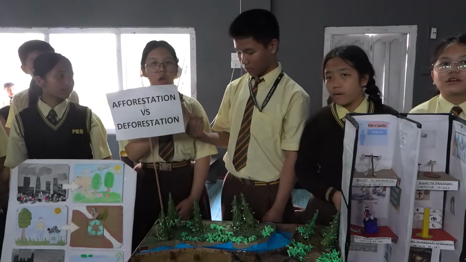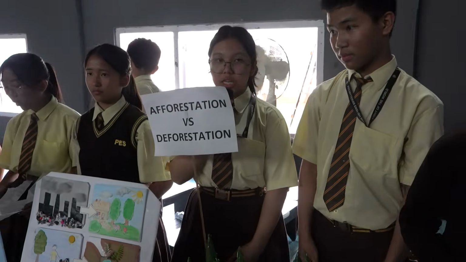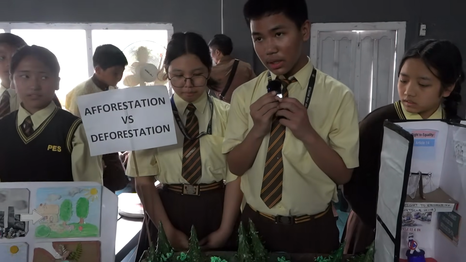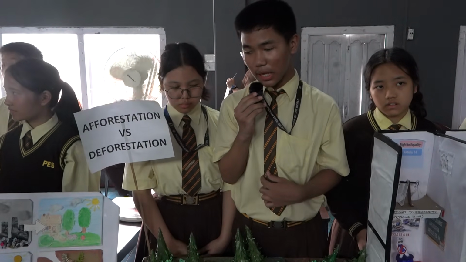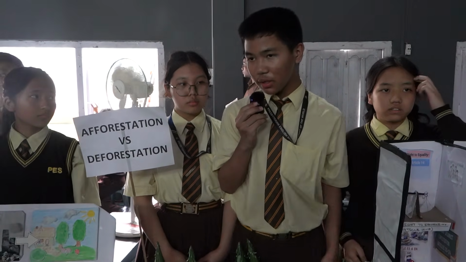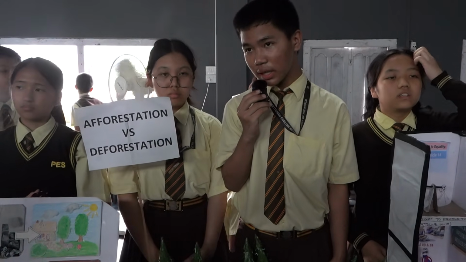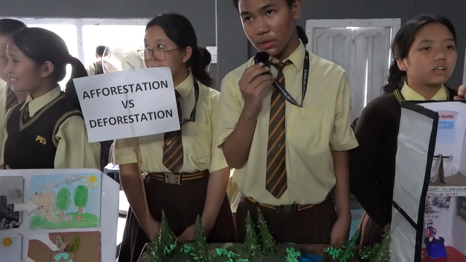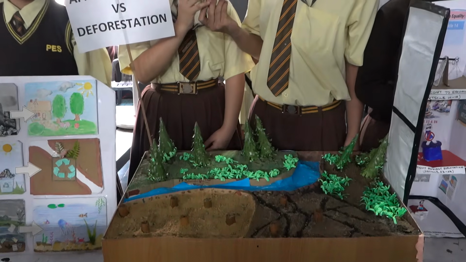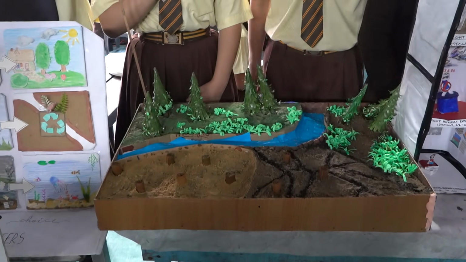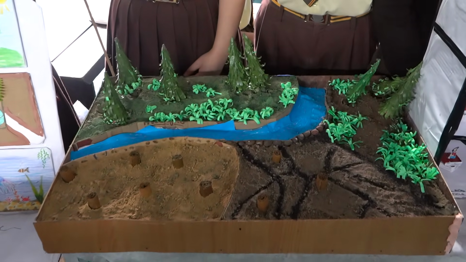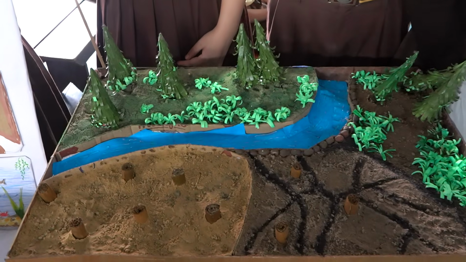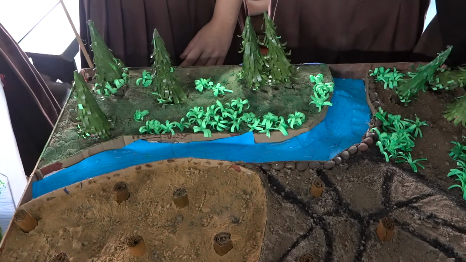What we have here is afforestation and deforestation. Let's start off with deforestation. The cutting down of trees and forests causing loss of wildlife and environmental problems is called deforestation. Planting trees to create forest and improve the environment is known as afforestation.